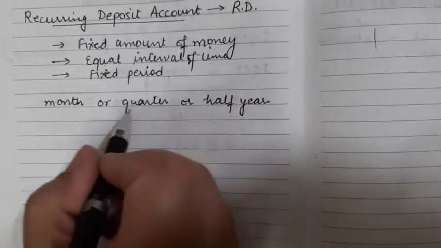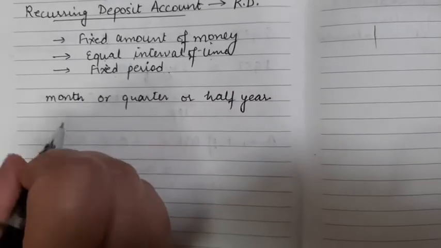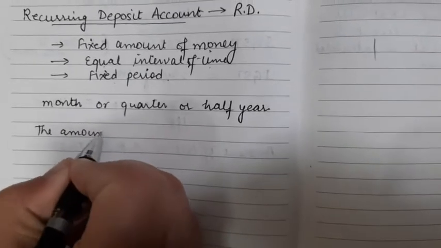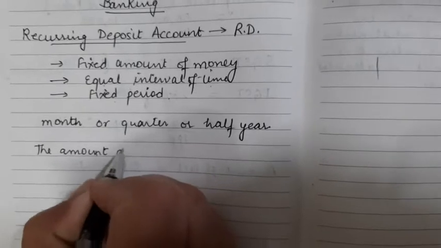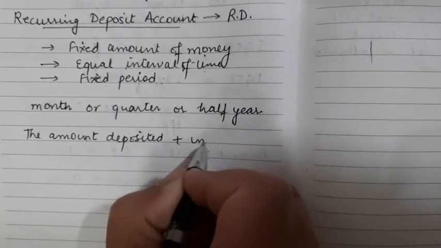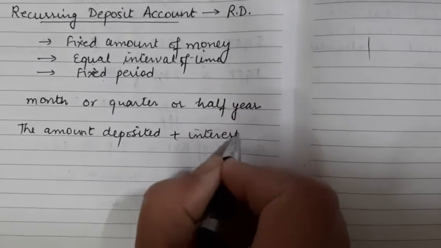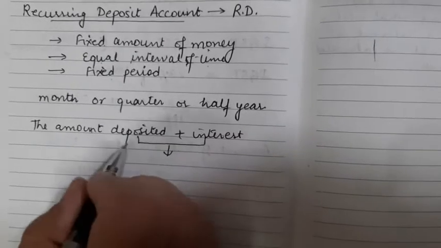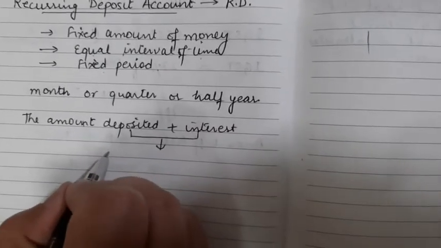After the expiry of the period, he gets back from the bank the amount deposited plus interest upon it.